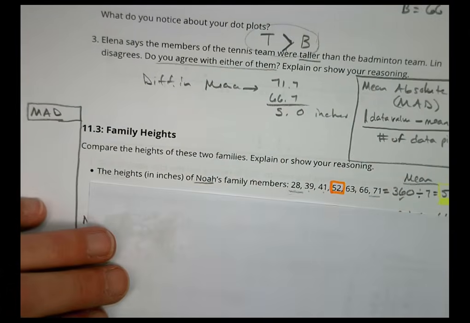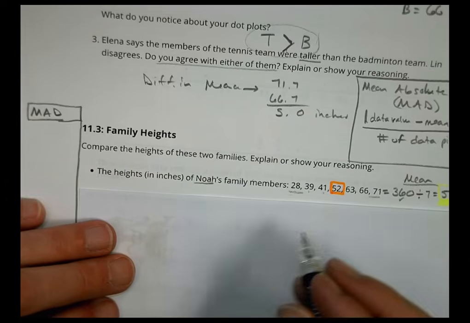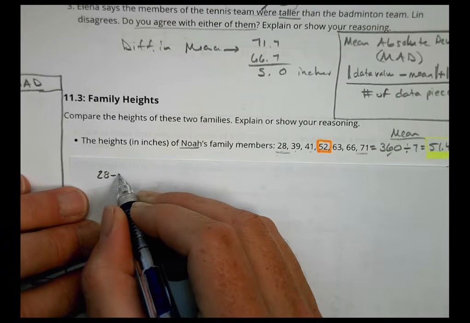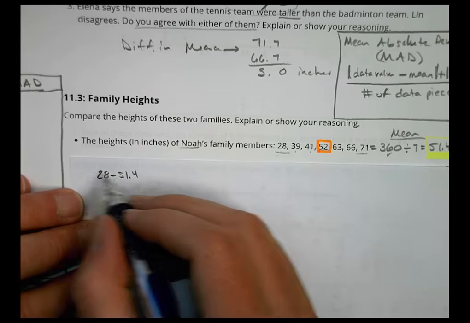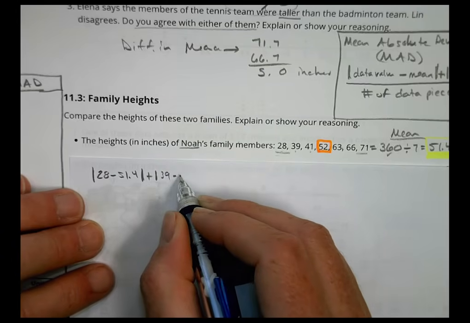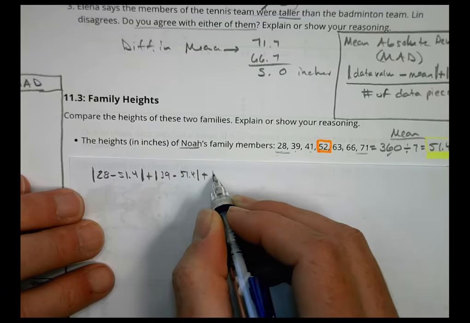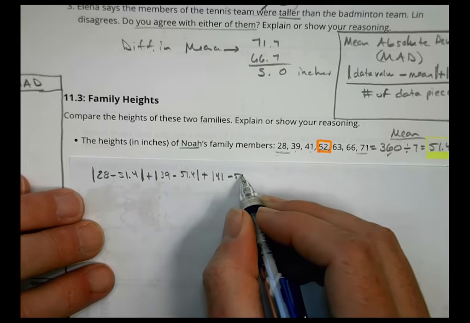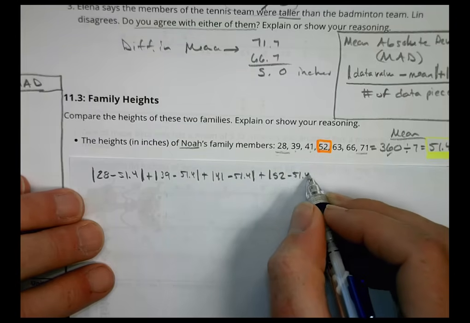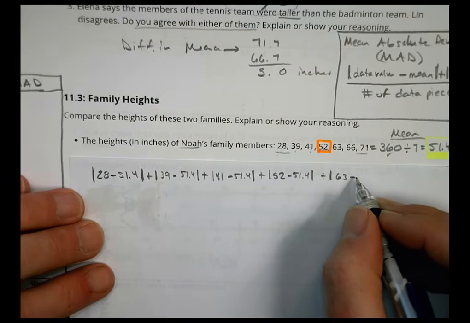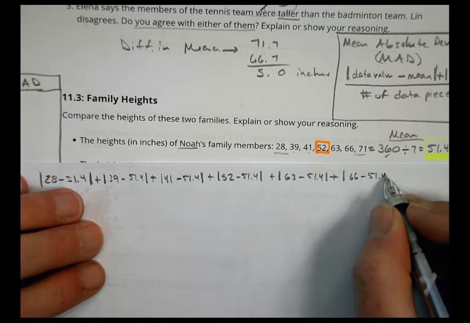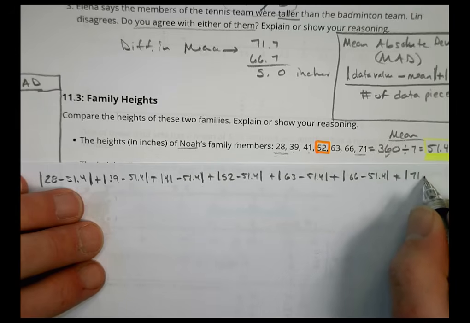Here's Noah's family. Using our mean, we're going to do the absolute value of 28 minus 51.4, plus the absolute value of 39 minus 51.4, plus the absolute value of 41 minus 51.4, plus the absolute value of 52 minus 51.4, plus the absolute value of 63 minus 51.4, plus the absolute value of 66 minus 51.4, plus the absolute value of 71 minus 51.4.